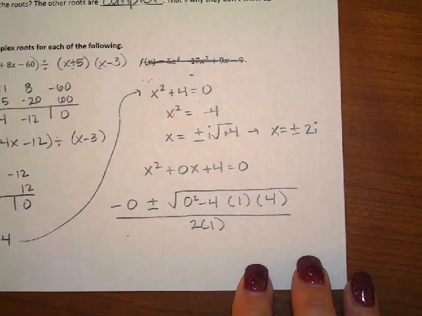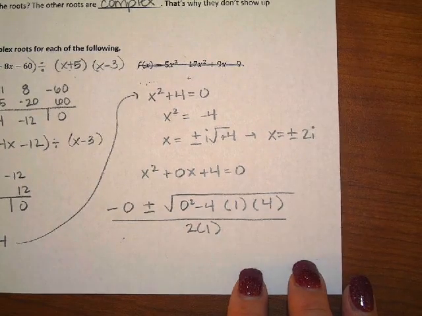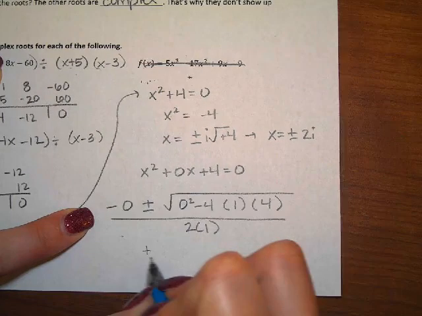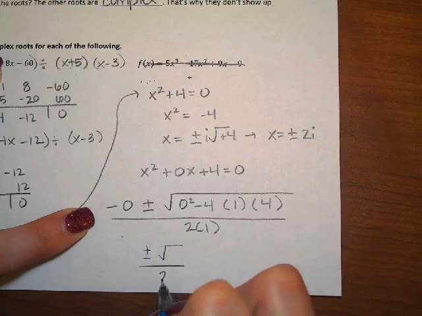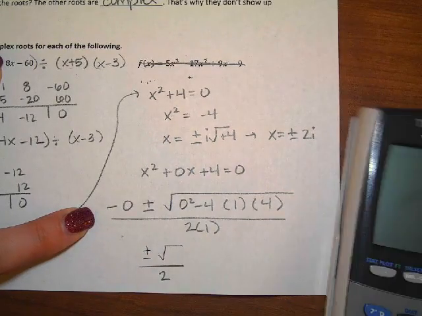Is this the quick way to do it? No, but this might be the only way you saw to do it if you're not paying close attention. So that's 0, so I'm not even going to write it.